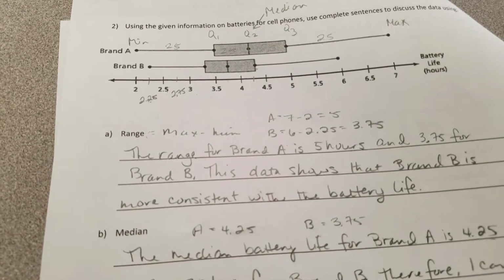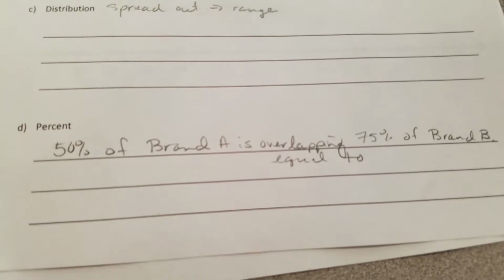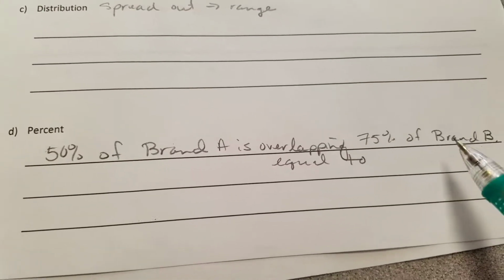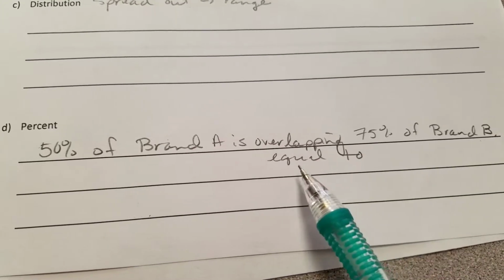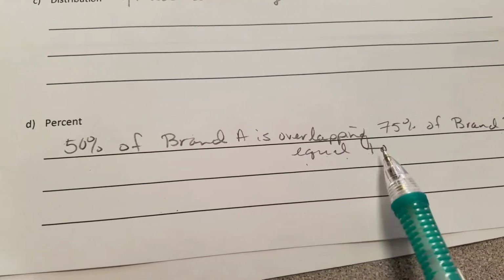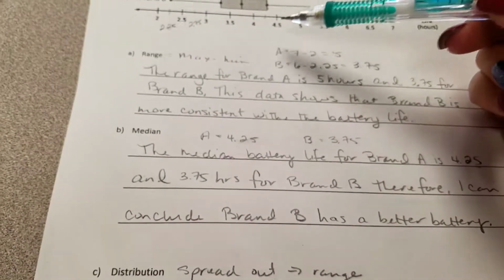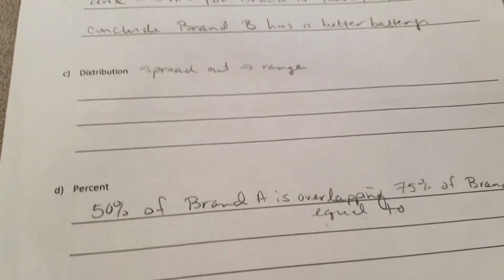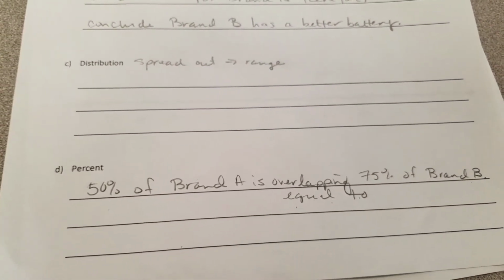So I'm going to go ahead and do that. So I put here that 50% of brand A is overlapping 75% of brand B. Or you could say that 50% of brand A is equal to, because they're the same. If they're overlapping, then they are the same. Okay? So that is question 2.